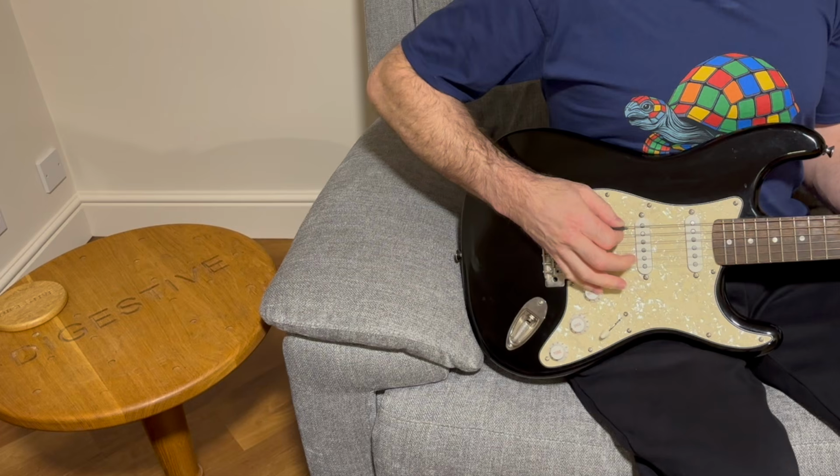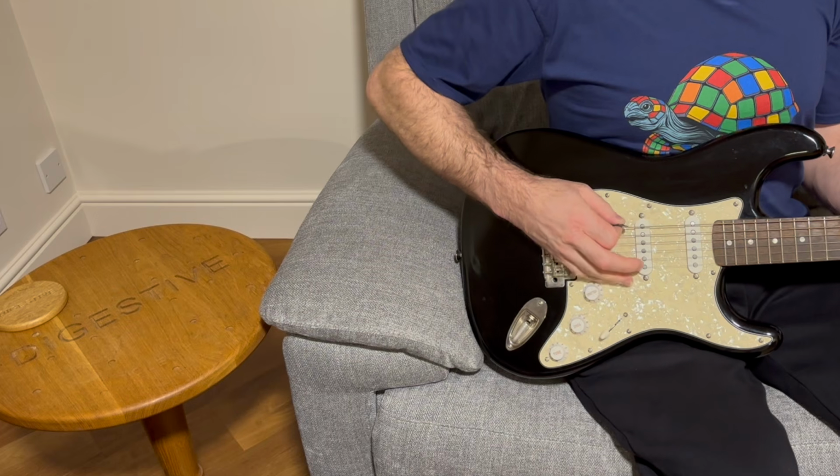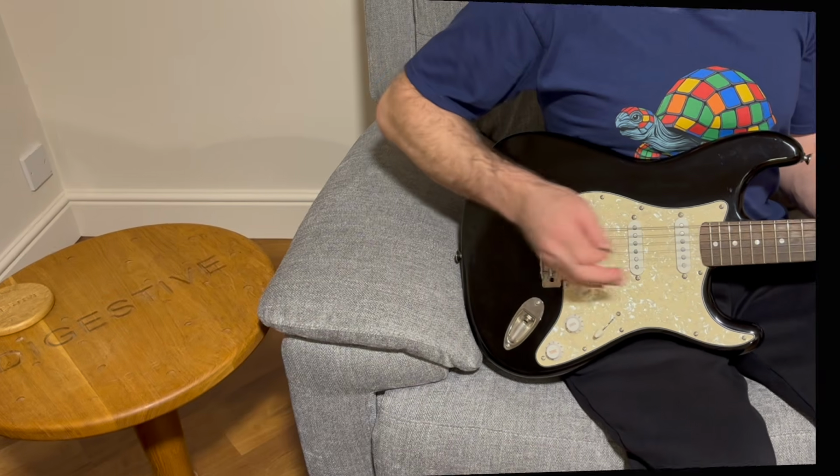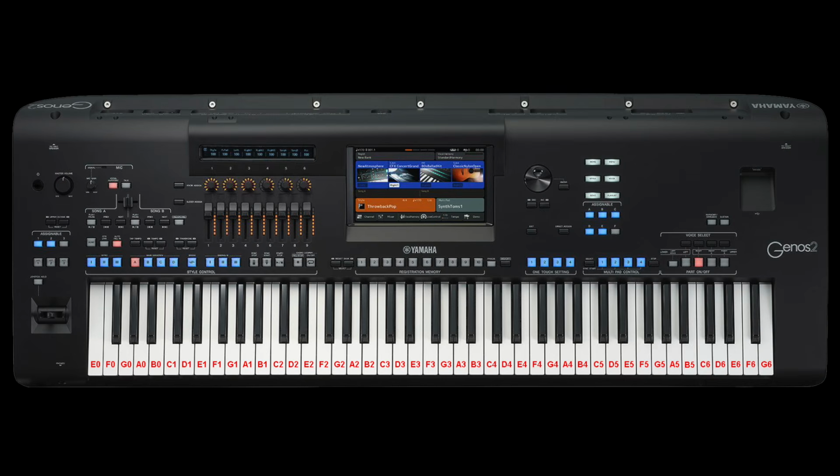If we look at a standard tuning, right-handed guitar, we can see that there are 6 strings: E, A, D, G, B, and a high E. NTR Guitar allows us to play these 6 strings on the keyboard, but not using the keys you'd expect.